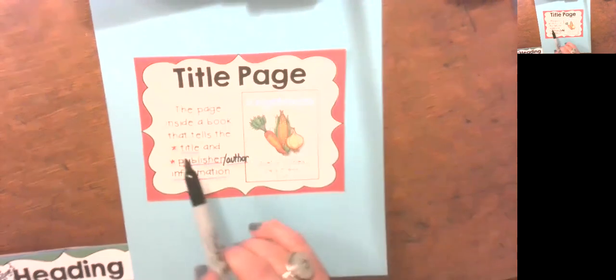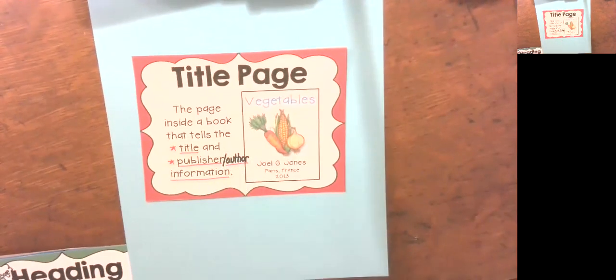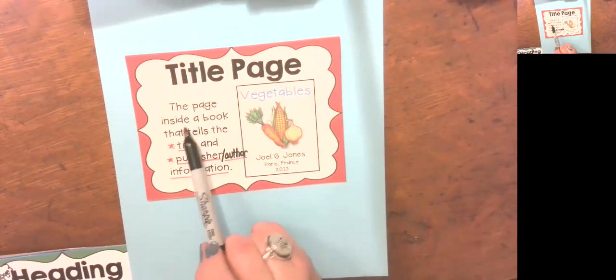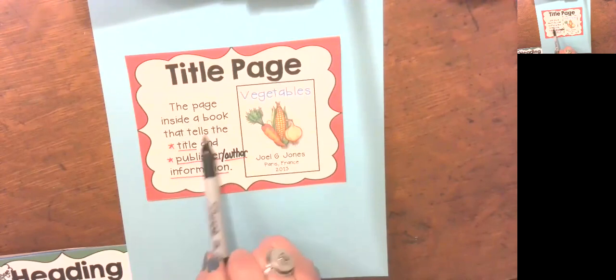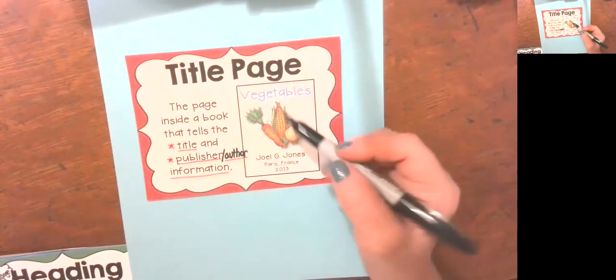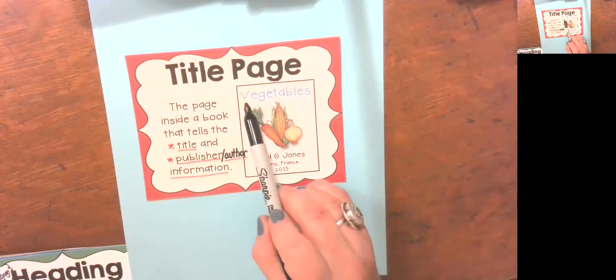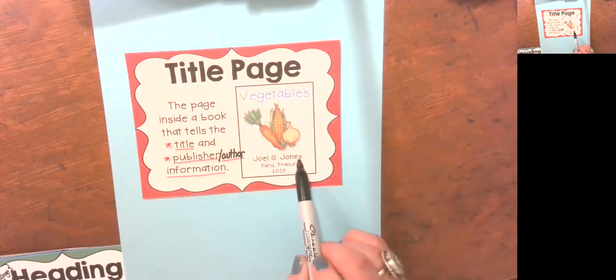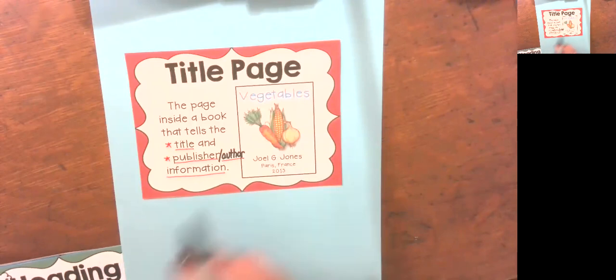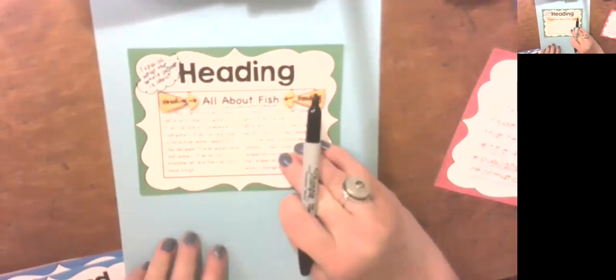That is important, and we're going to notice that today in a mentor text that I'm going to read to you. Title pages are the inside of the book that tells the title and publisher or author information. And so this title page said vegetables, and it gave the author, it gave where they're from, and the year. So that's important information.